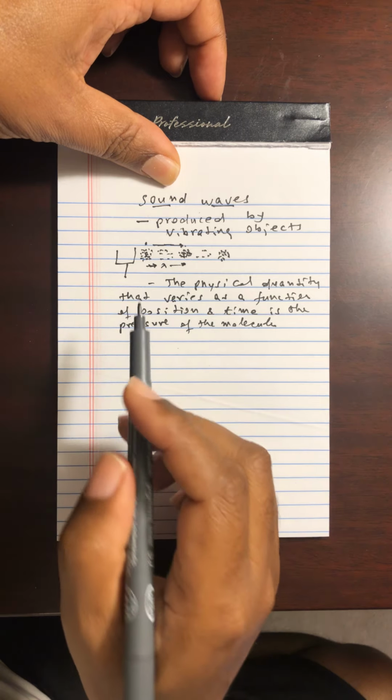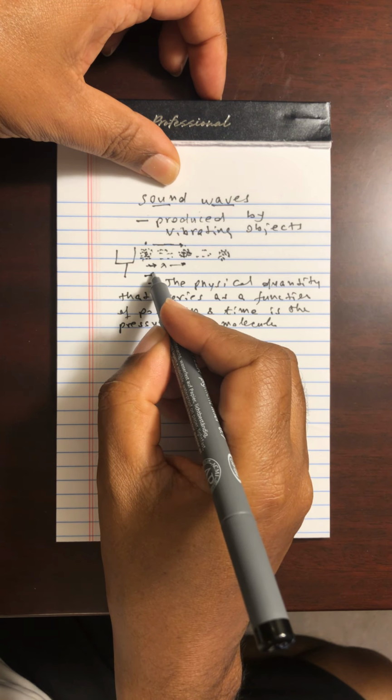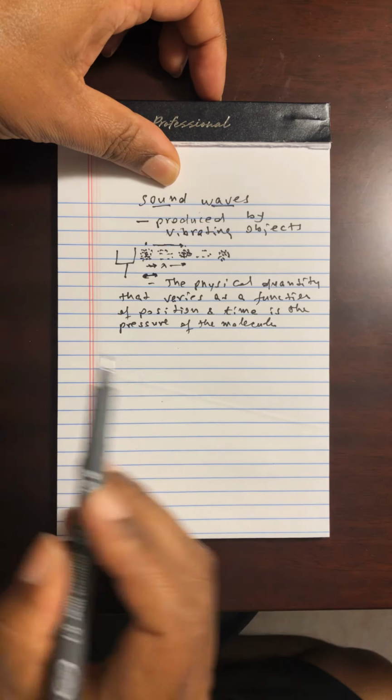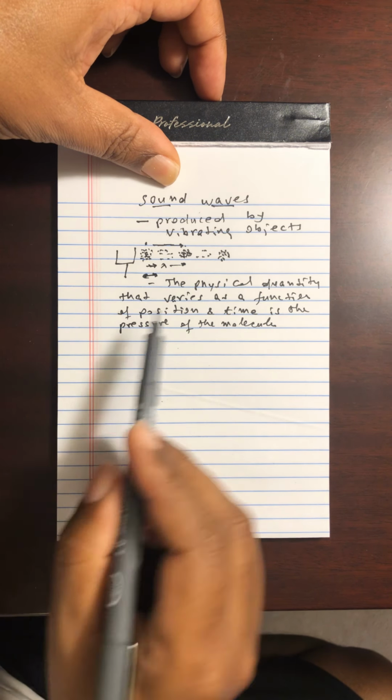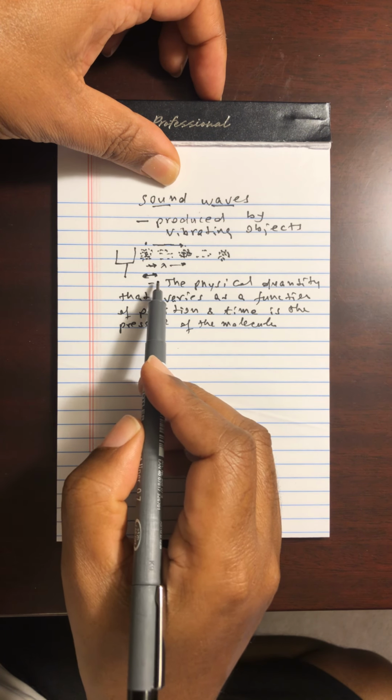Now if you look at a particular molecule, the molecules are just moving back and forth where they are, and the time taken for one complete cycle is called the period.